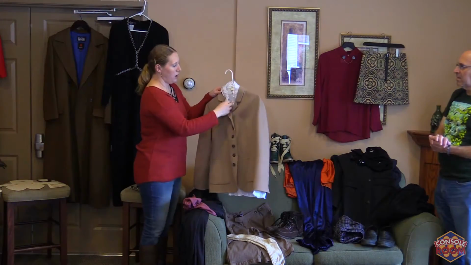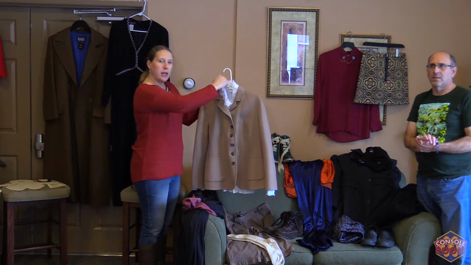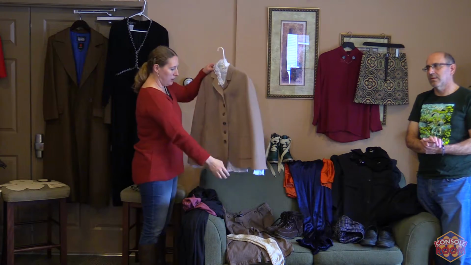Then on the shirt here, I bought a white button-up, and it had a little bit of lace, but I wanted more. So I added lace around the neckline and a little bit on the wrists.